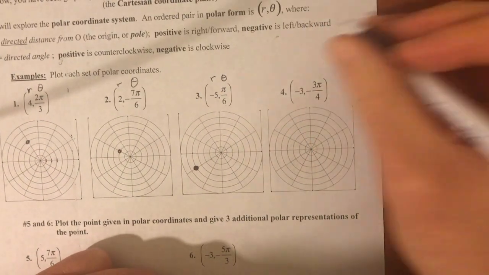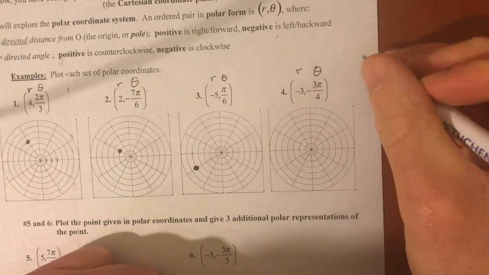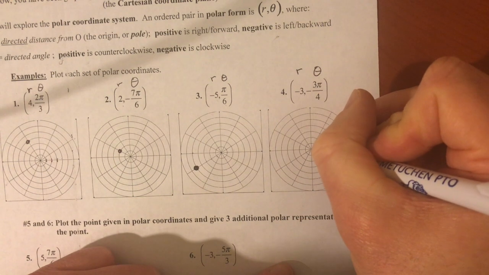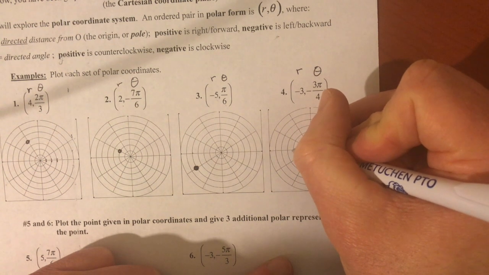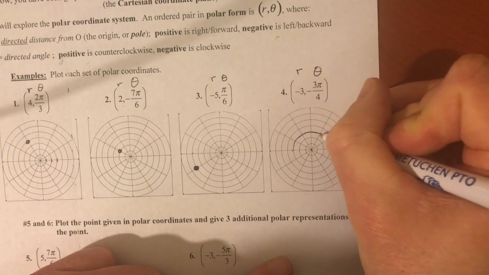And when they're both negative, it's no big deal. If you've gotten this far and handled it okay, it's just putting both ideas together. Negative 3 pi over 4: 3 to the left, and then going 3 pi over 4 in the negative direction, so clockwise. So 3 pi over 4 starting from here will put you right there.